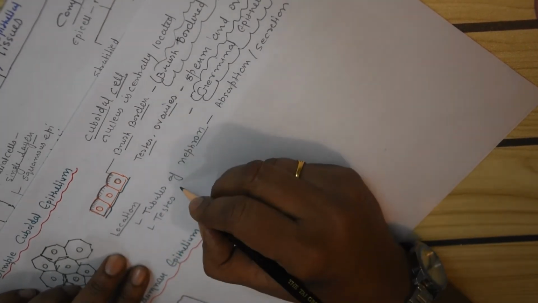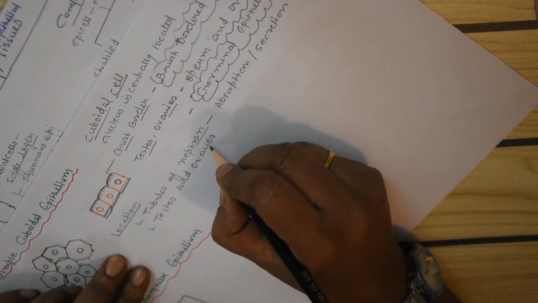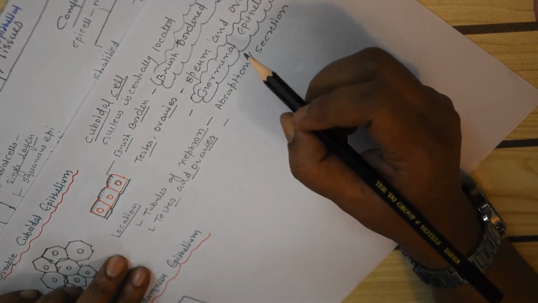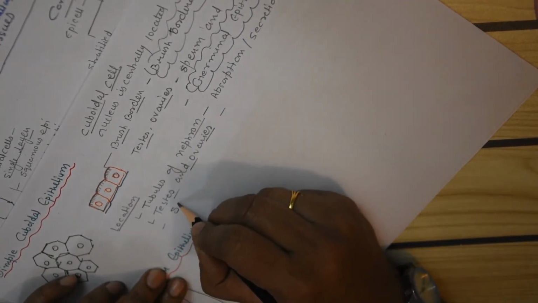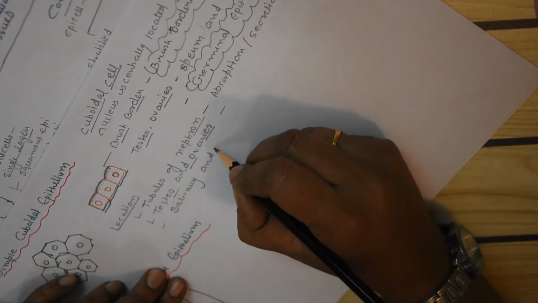It is present in the testis and ovaries. So there what will be the function? To produce sperms and ova. It is also present in the salivary and pancreatic duct.